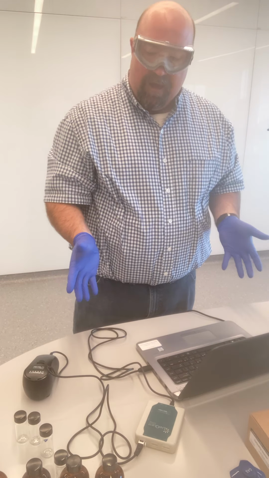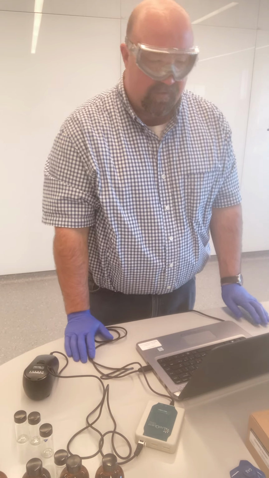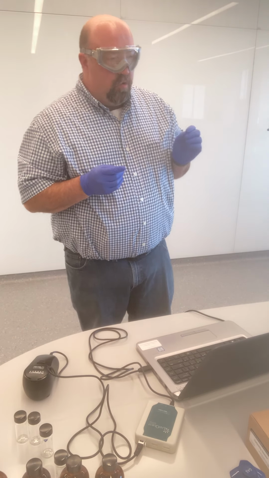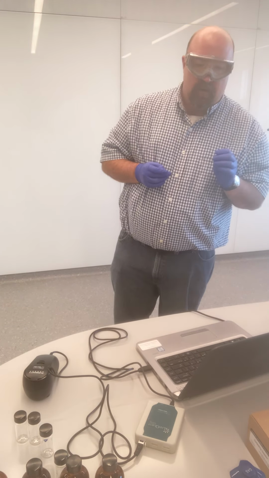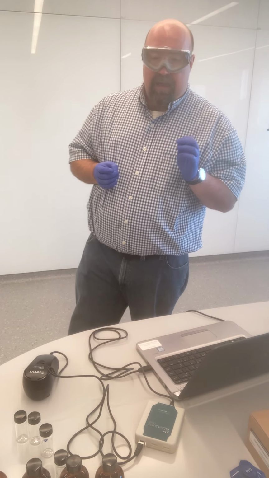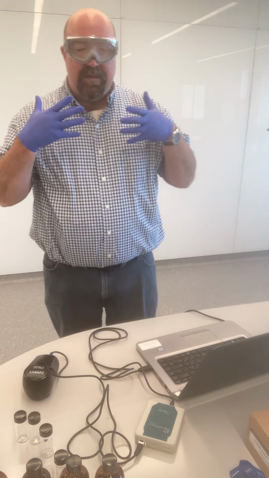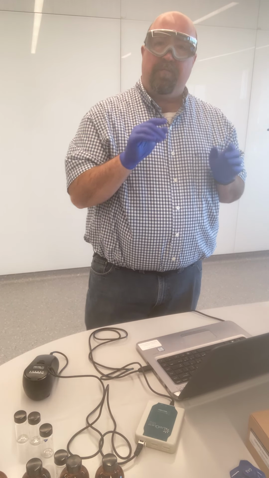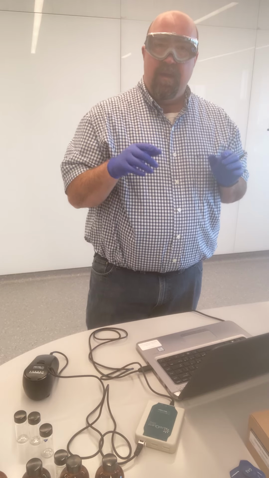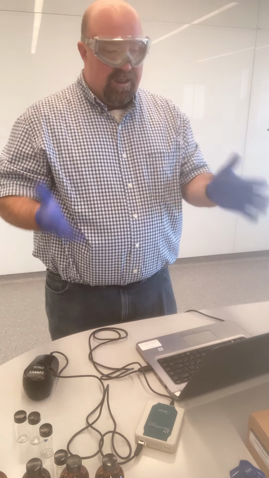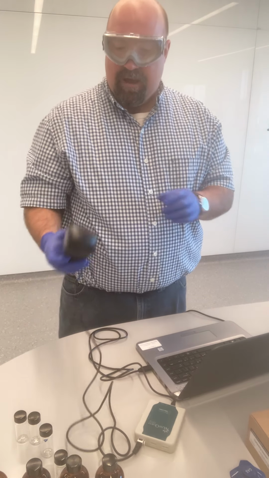And so the first thing we have to do when we're using some sort of sensor like this is we need to calibrate it. We need to use a couple of different known samples of NTUs and use that in order to help the instrument establish the relationship between the amount of light that passes through and what the actual NTU value is.